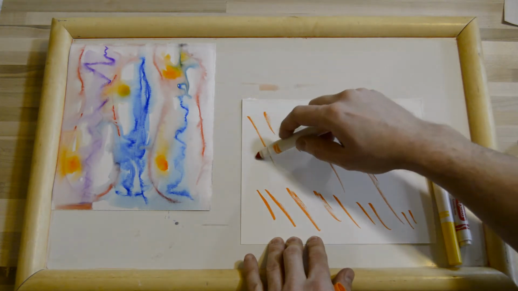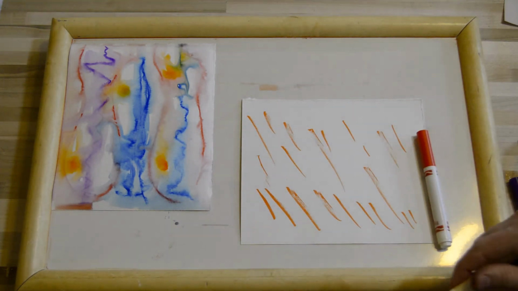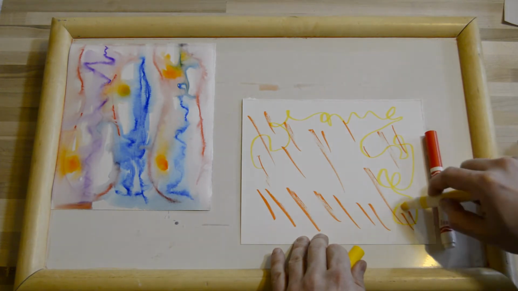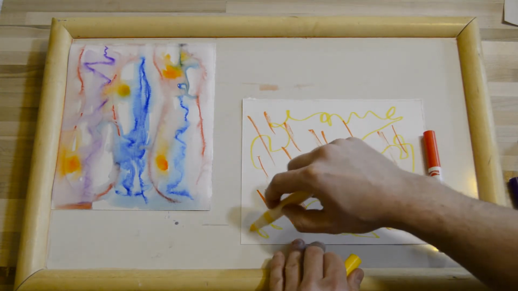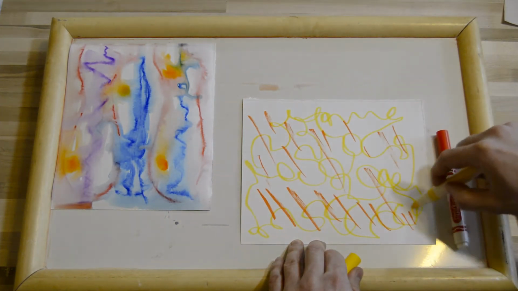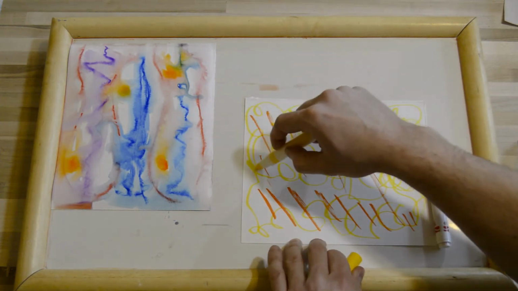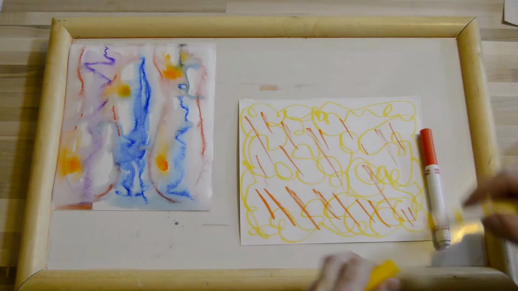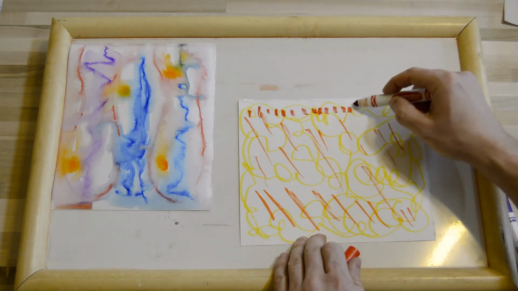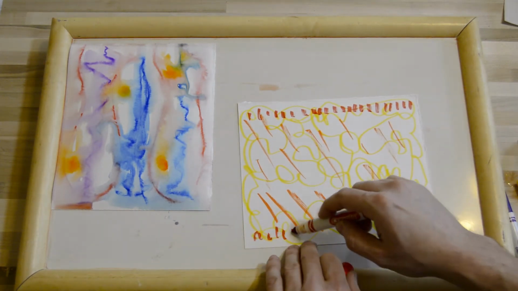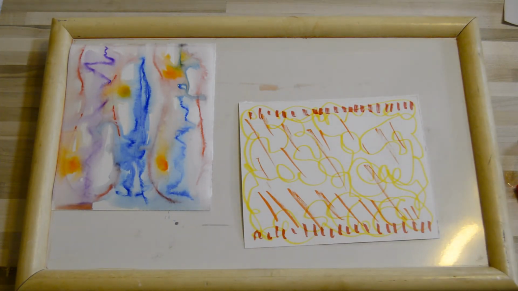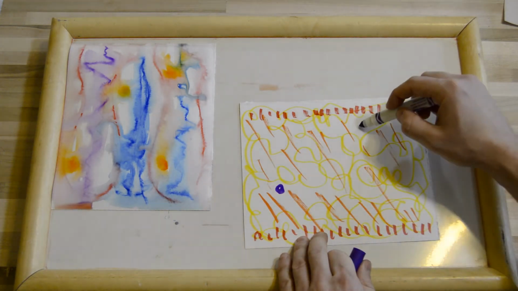I'll go maybe some starker diagonals and this sort of meandering line. The excitement of this song really jumps out. Have some fun with this. There we go. Sort of the busyness of this piece. Maybe I'll throw in a couple of surprise pops of purple. That creativity that's going on in this piece.